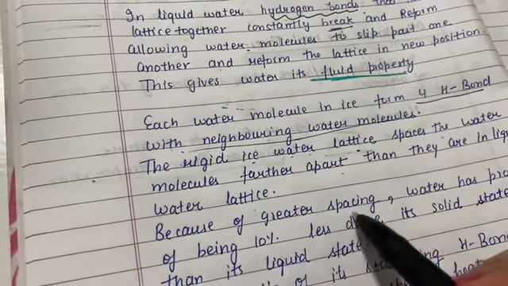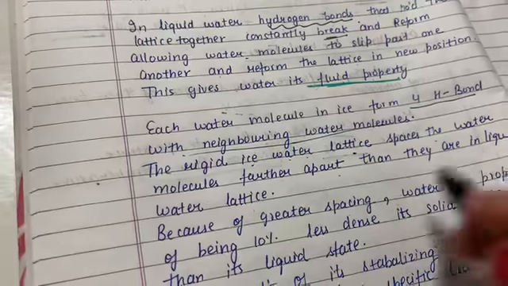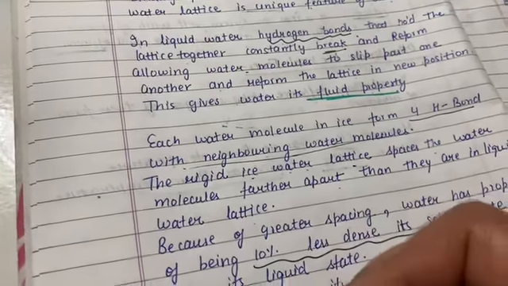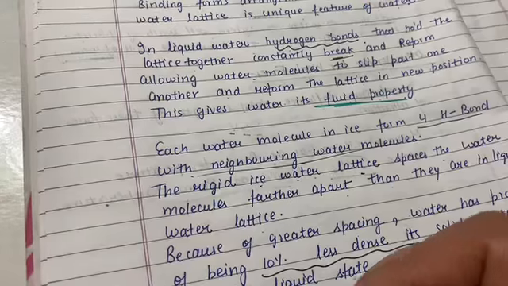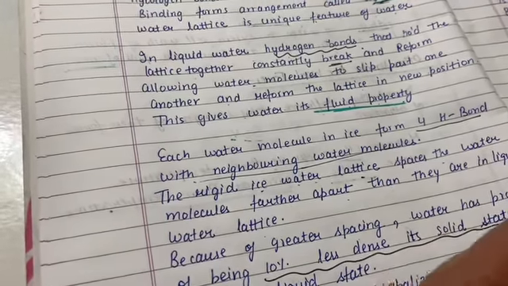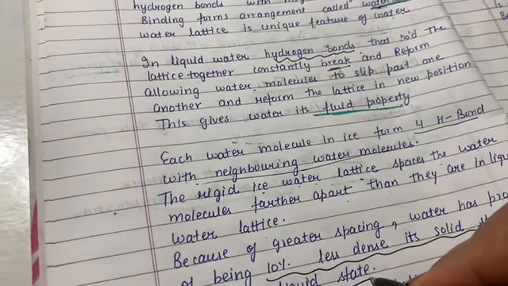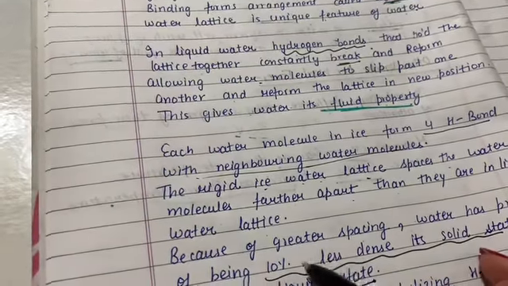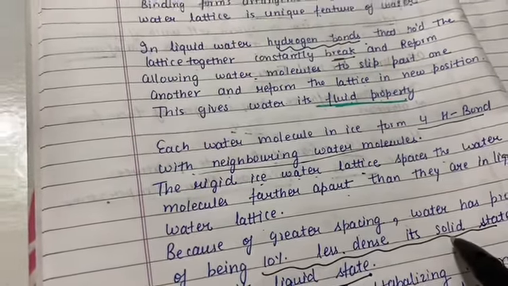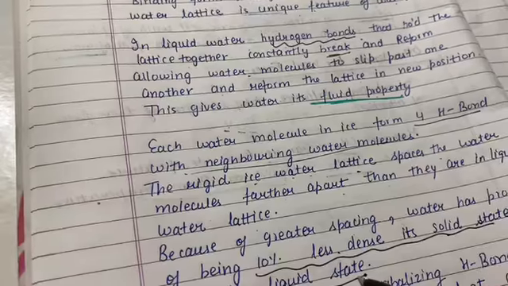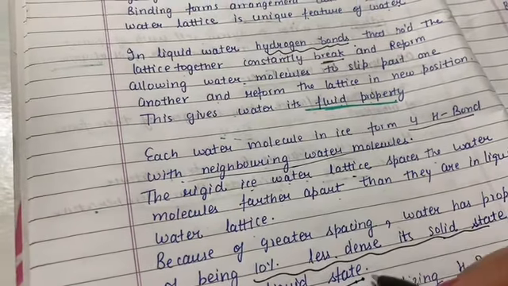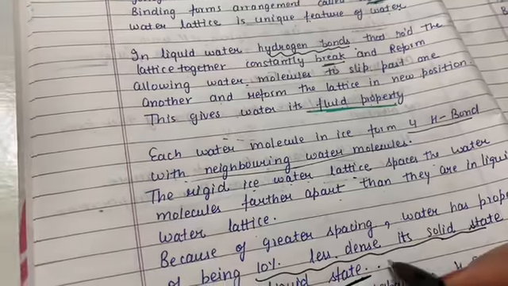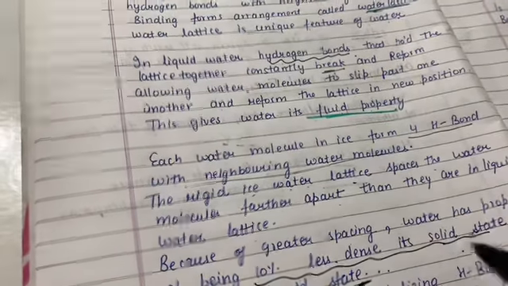Because of the greater spacing, water is 10% less dense in its solid state than in its liquid state. So if water is 10% less dense in its solid state than the liquid state, that's the reason why ice floats on water.